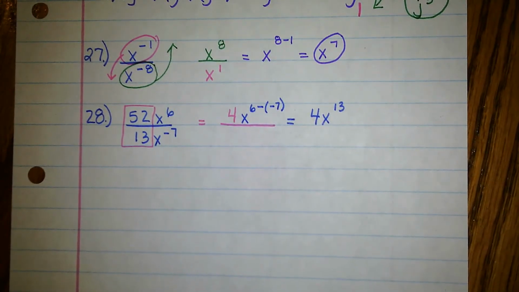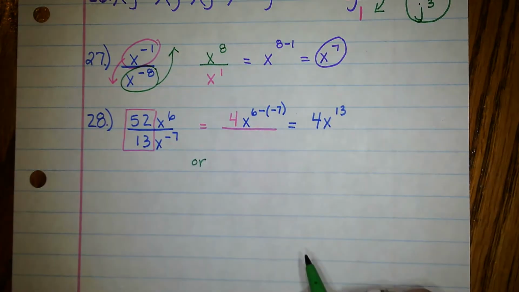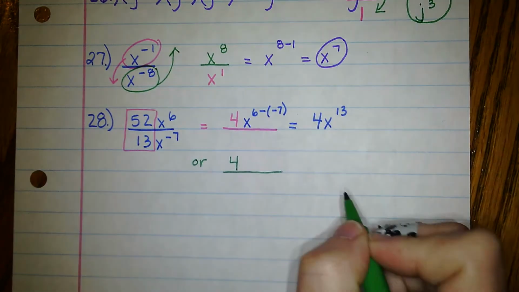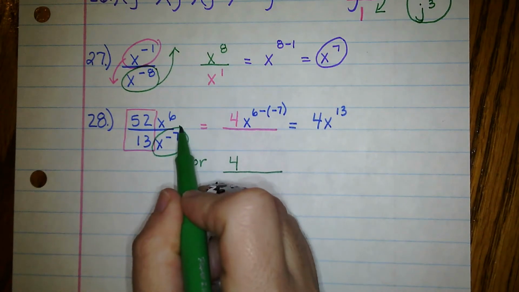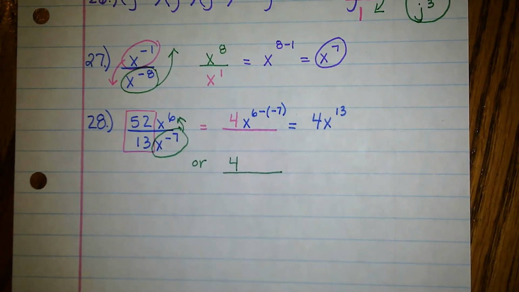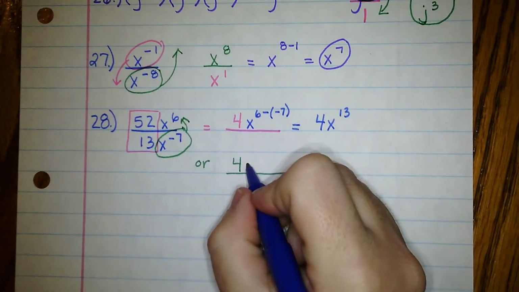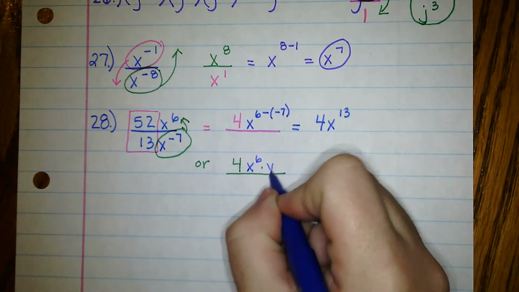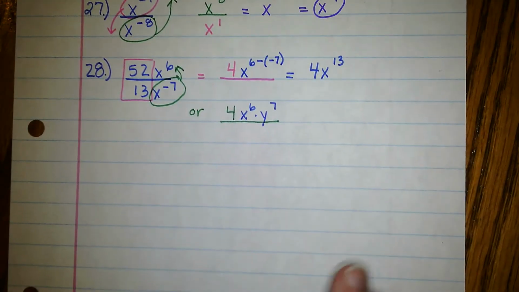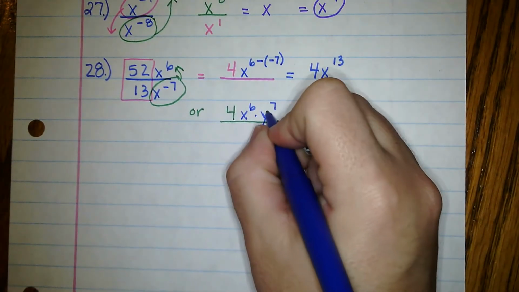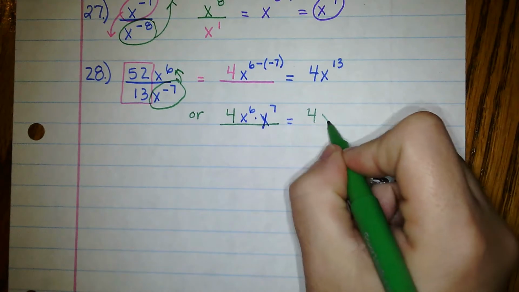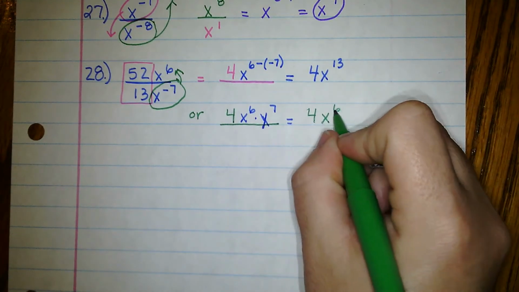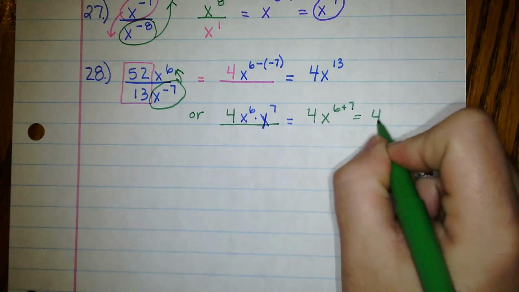Or you could do it this way. Let me give you an or scenario. Here, you can take your x to the negative 7th and bring it upstairs to make it a positive exponent and have it sit right next to that x to the 6th power. And we know that they have like bases, so you would add these if you're multiplying, and you would still get 4x to the 13th.